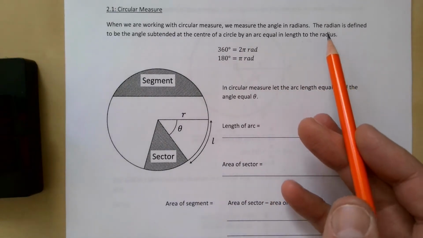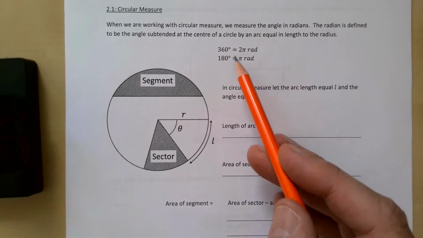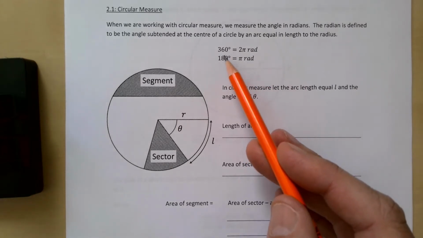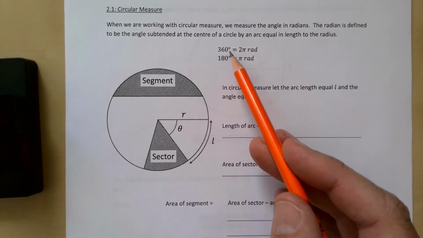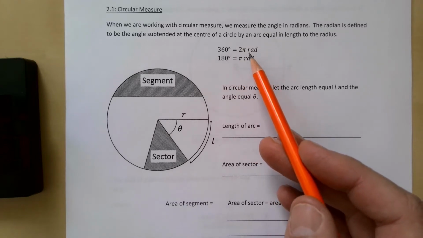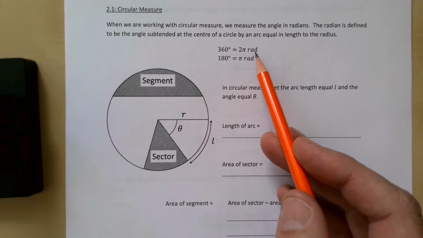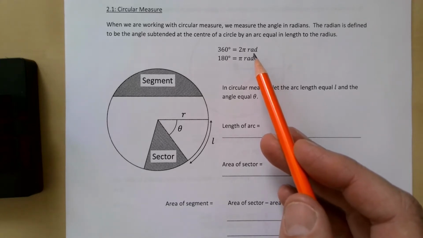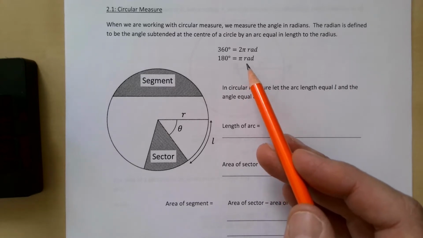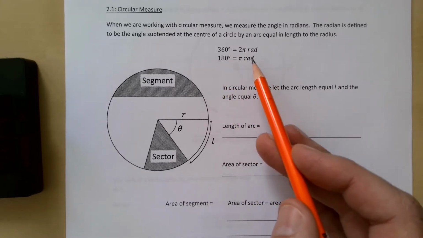So that's quite a mouthful. First of all, up to now we've been working in degrees, and you're all very fluent with degrees, you know where they are. There are other ways of measuring angles, and the one we're going to look at now is radians. In the same way, if you're measuring your height, you could measure it in feet and inches, or you could measure it in meters and centimeters. A different way of measuring an angle would be either in degrees or in radians.